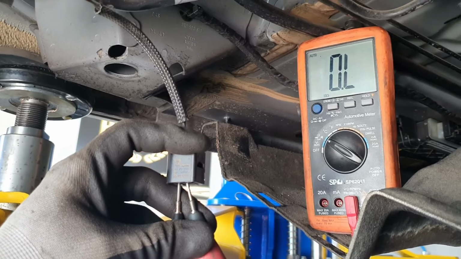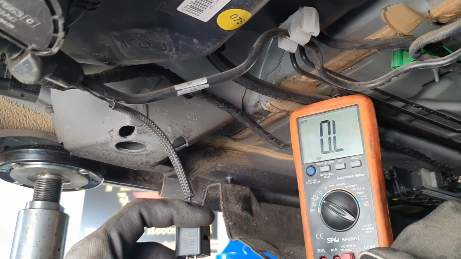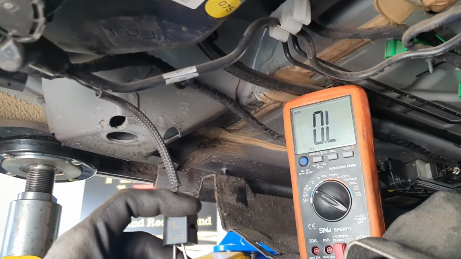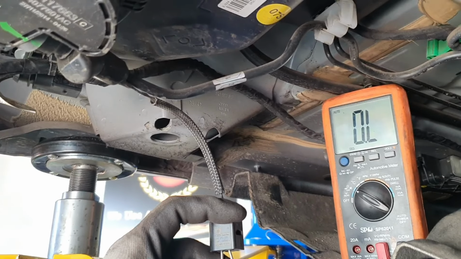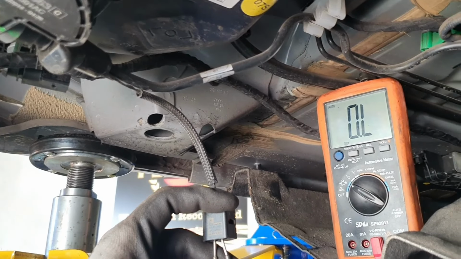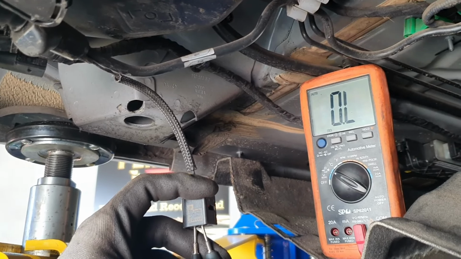So we're going to get the new one in. Unfortunately, we have to order the whole metering line, the whole feed line from the pump to the SCR at the front to the injector. We have to order the whole thing. It's built into that line, so we're going to order that and get the new one in. We'll check the resistance of the new one and see what the difference is.